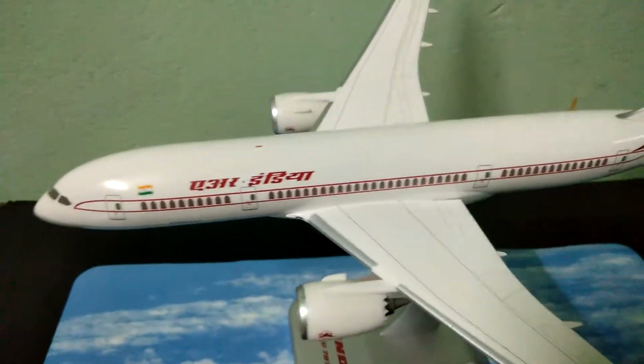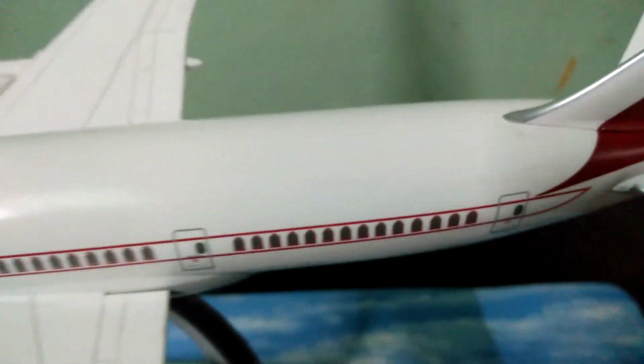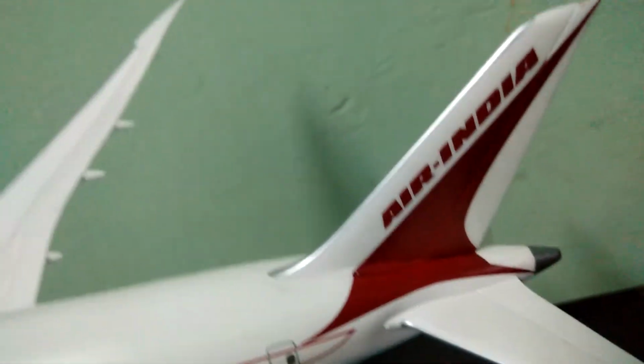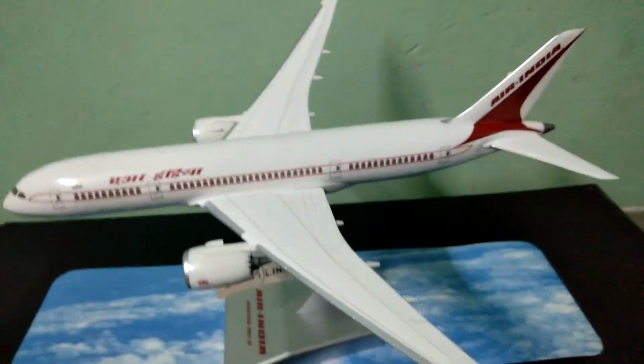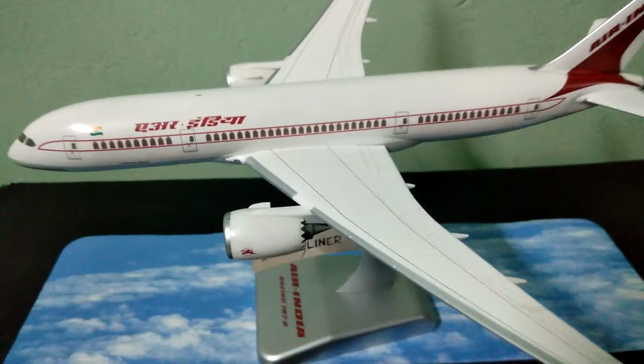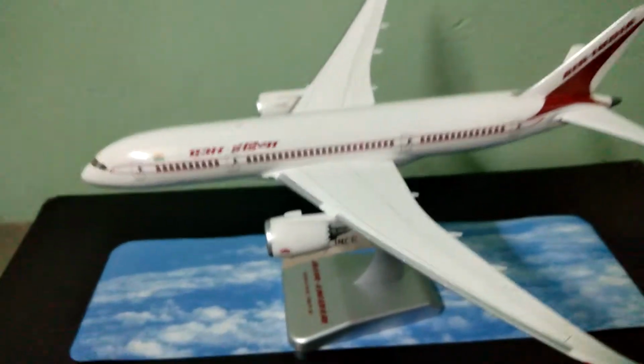And this model, see, the detailing is not so much. It has a fair amount of detailing, but you see there is no registration. Actually, this airplane has no registration number because no such airplane actually exists, because this is a 787 and the livery is the old livery. So no 787 is actually painted like this. But anyway, you see the detailing is less. See, the engine doesn't have the doors and everything, and there are no markings on the front. It looks plain. It's not much detailed.